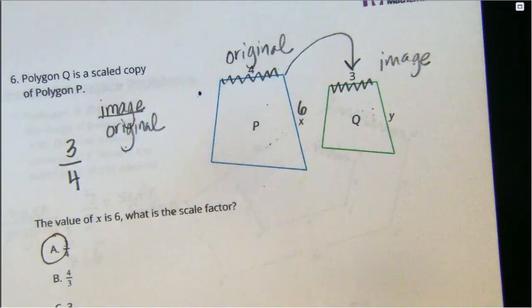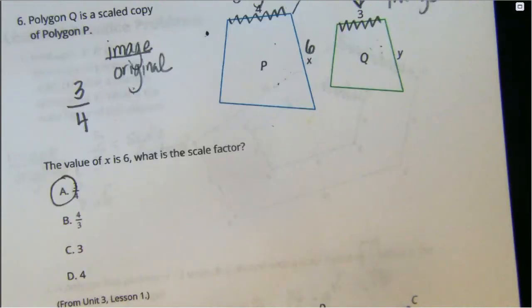letter A. Okay, hope that helped, and I'll see you soon.